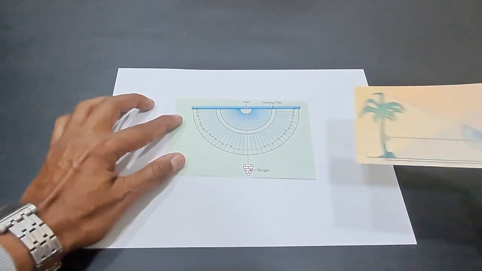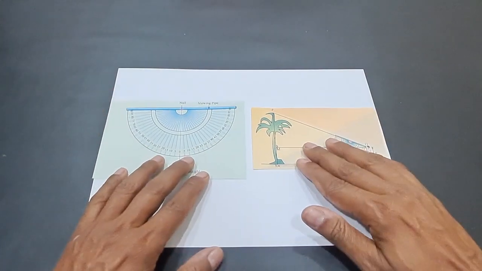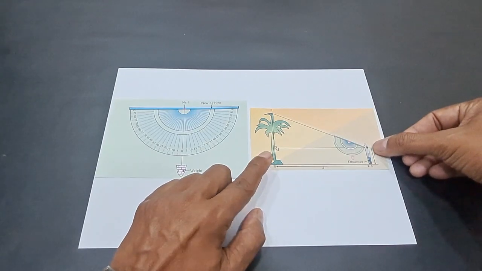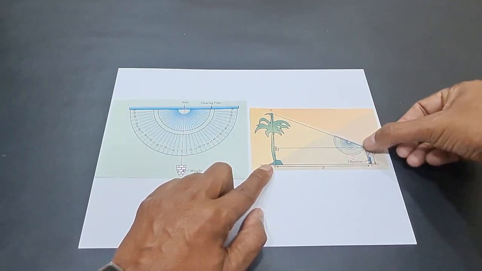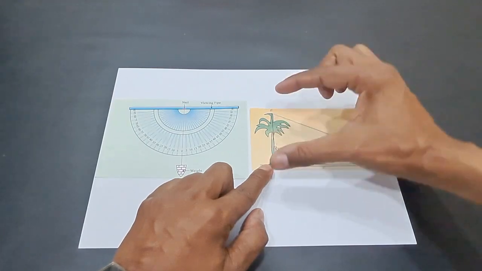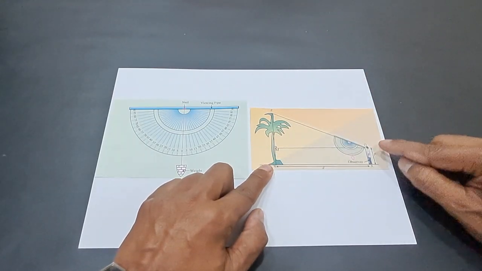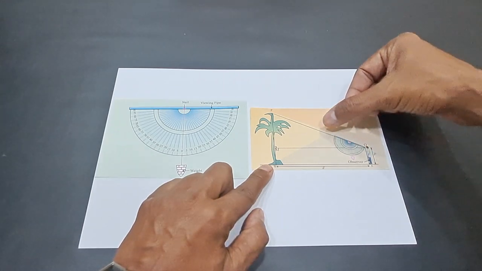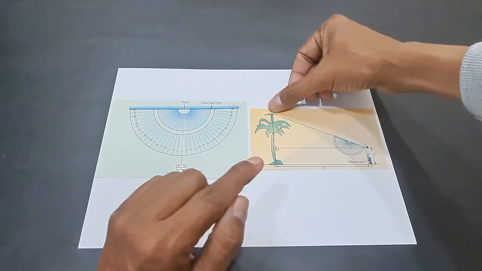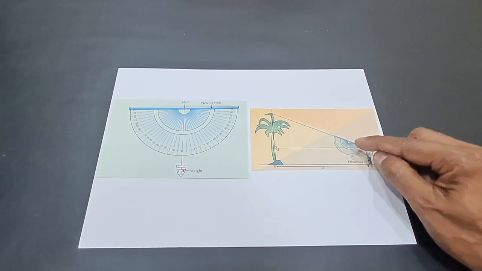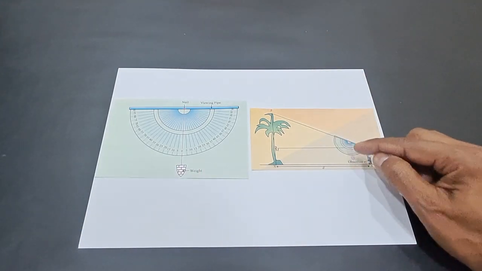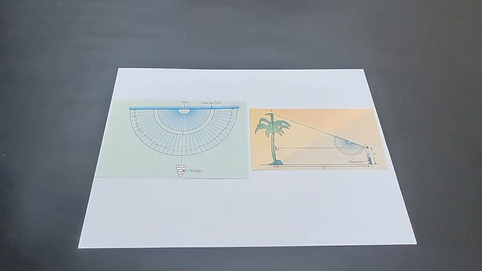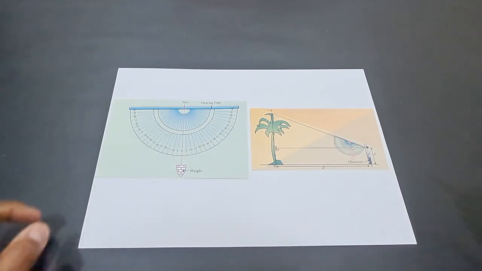This arrangement is now used outside, where you have to stand and point the straw towards the top of a tree. So you see carefully, if you look through the straw, you are going to see the top of the tree, and therefore the angle which the vertical string makes with the line of sight can be found out very easily.